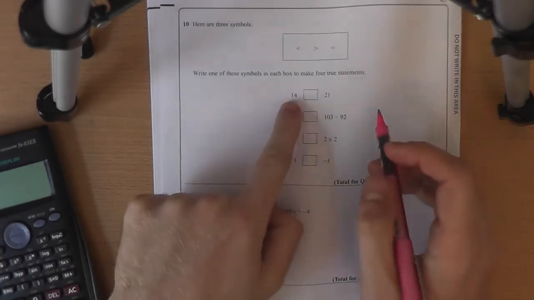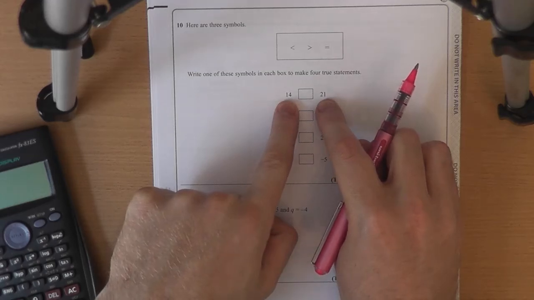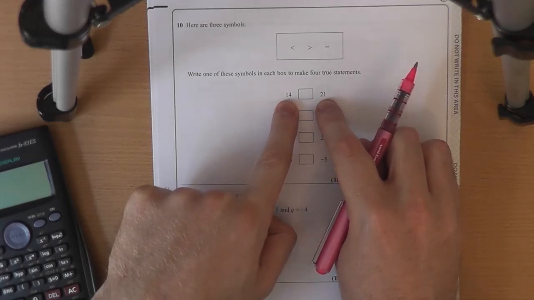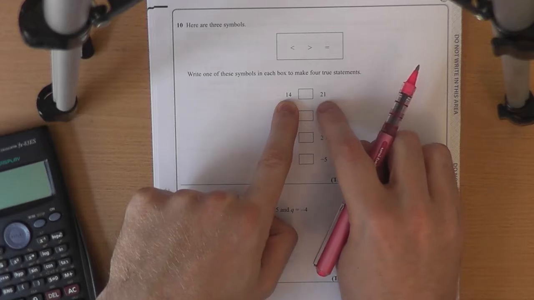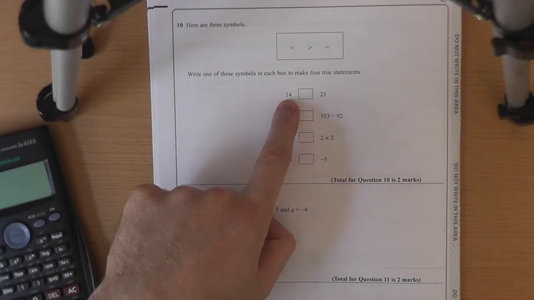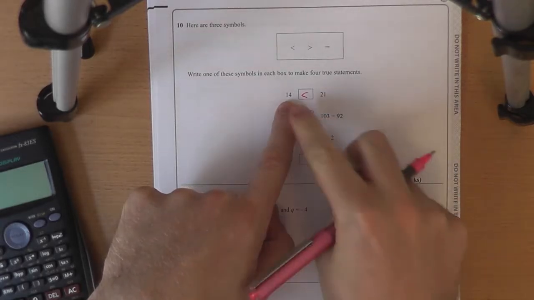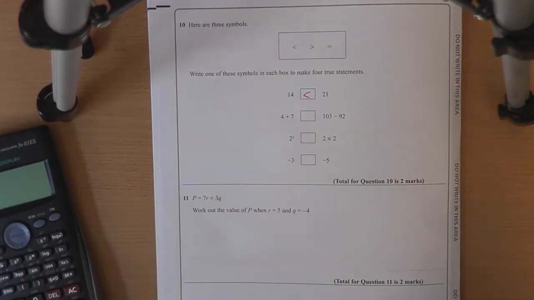So the first one, we have 14 and we have 21. We need to show somehow probably that 14 is smaller than 21. They're clearly not equals and 14 is not bigger. We need to have 21 being the bigger one, 14 being the smaller one. So we need to choose our inequality sign so that either the crocodile is eating the 21 or that the 14 is being pointed to. So we need to have this one here, 14 is less than 21.